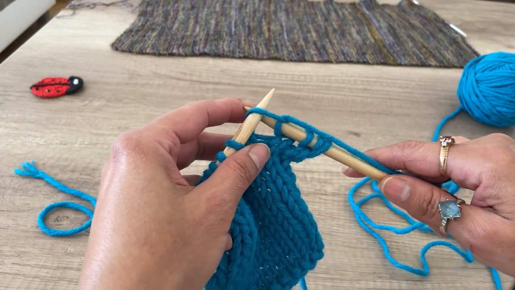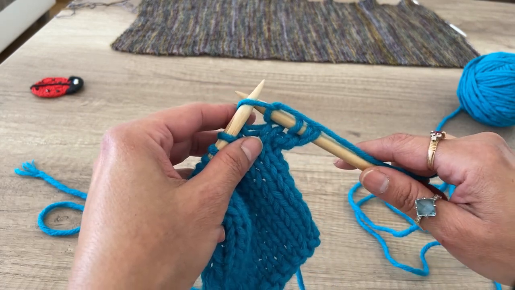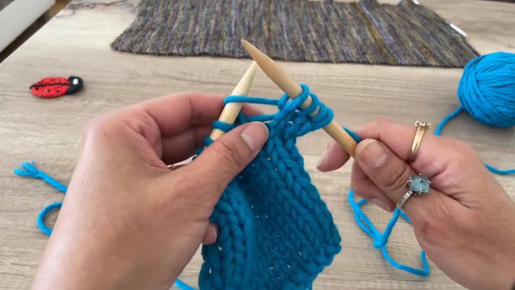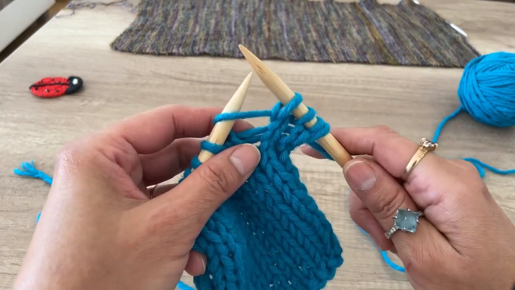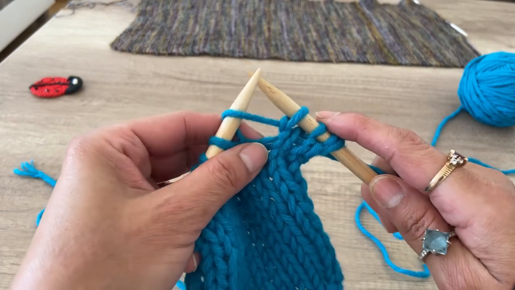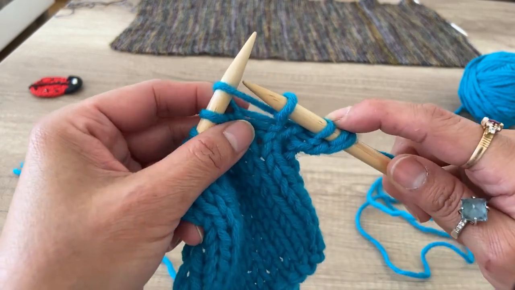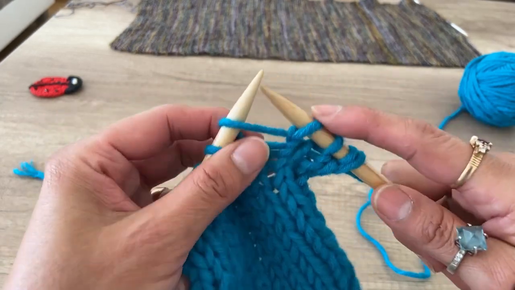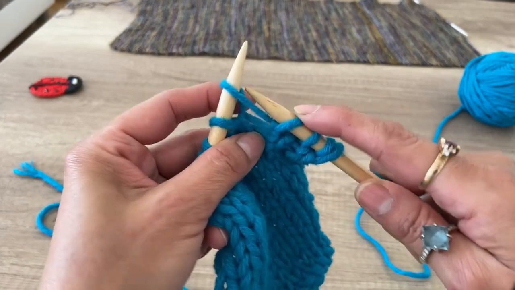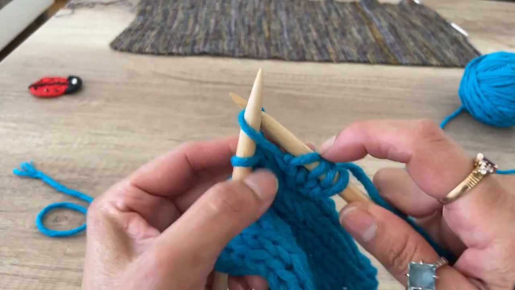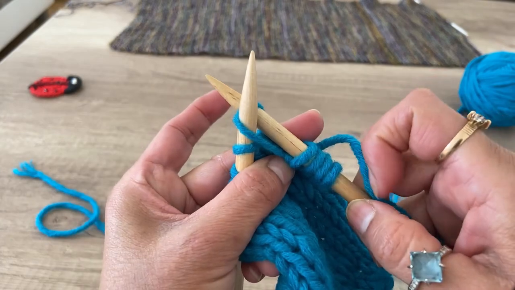Now I bring the needle back and take the new stitch, and to make the increase, I insert the needle again in the stitch, but like this.